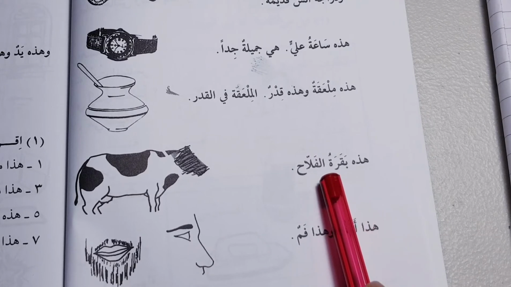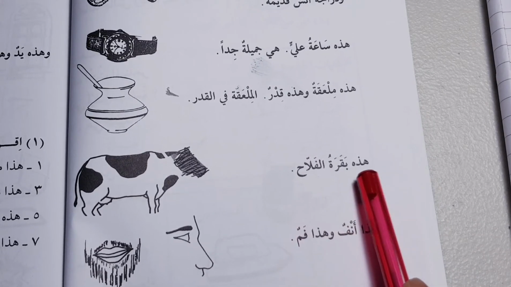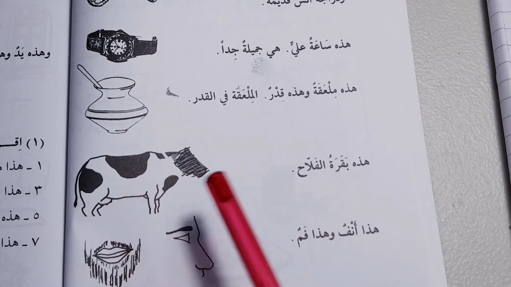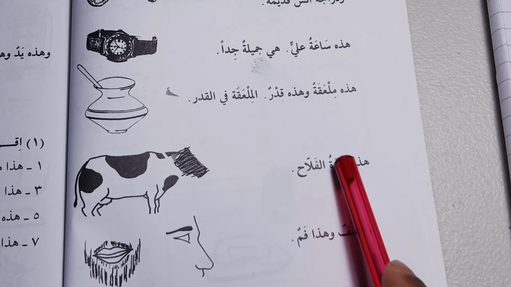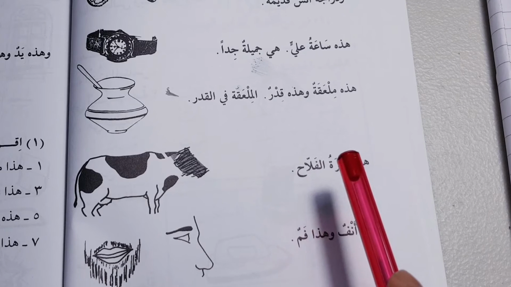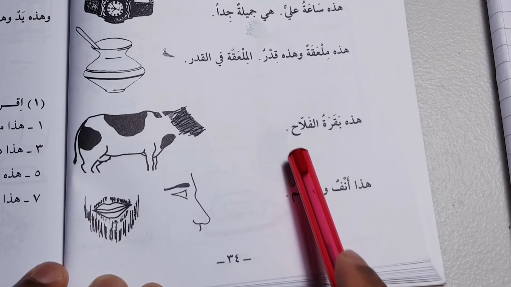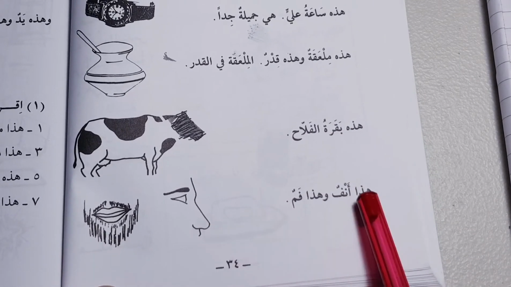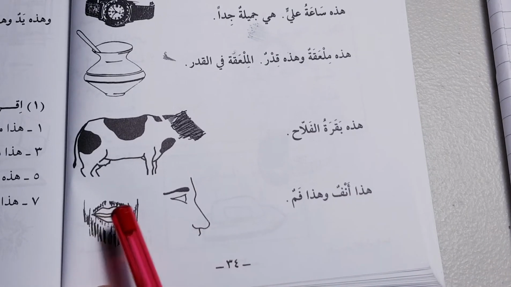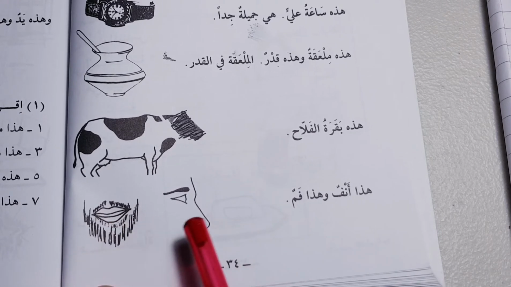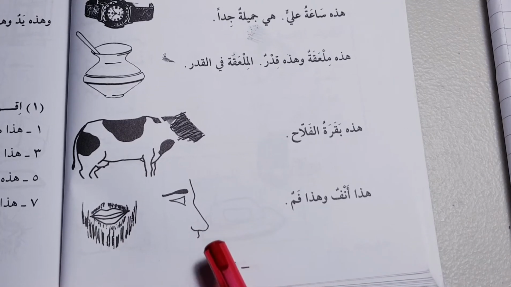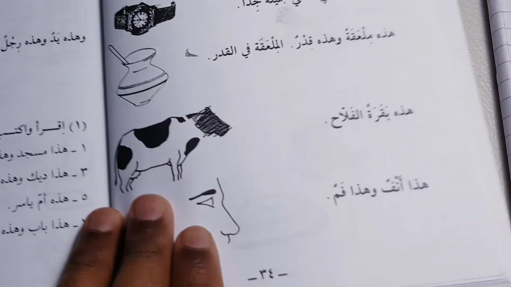هذه بقرة الفلاح, بقرة is a cow. This is the cow of al-fallahi, the farmer. Fallah means farmer. This is the farmer's cow. هذا أنف, this is a nose. وهذا فم, and this is a mouth. This is a nose and this is a mouth. We have to try and memorize these words inshallah for next lesson.